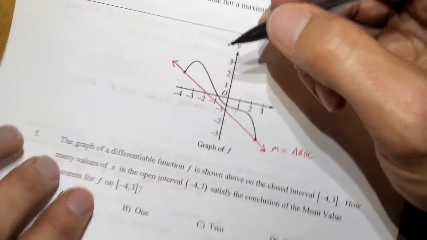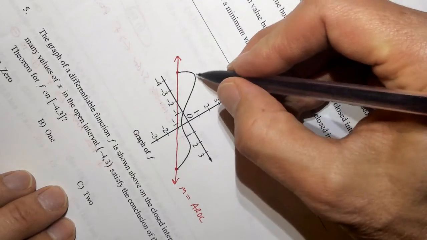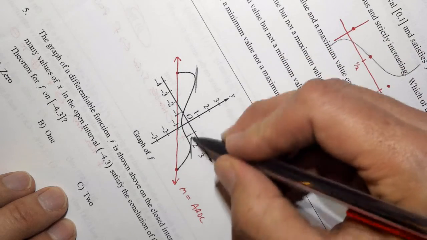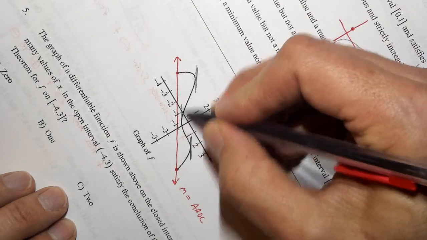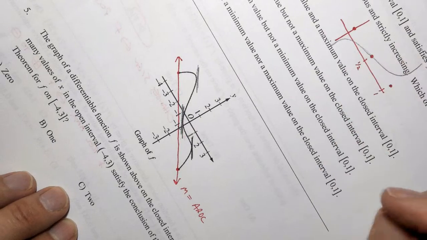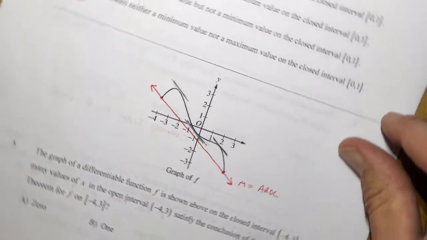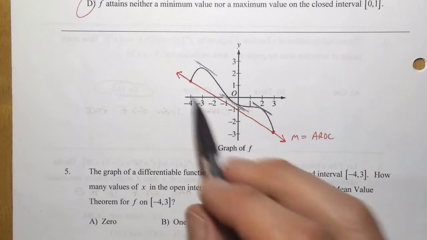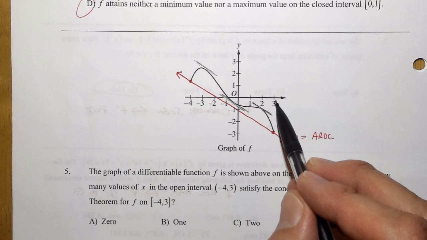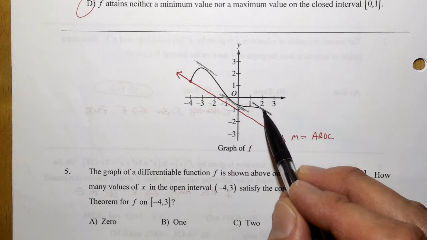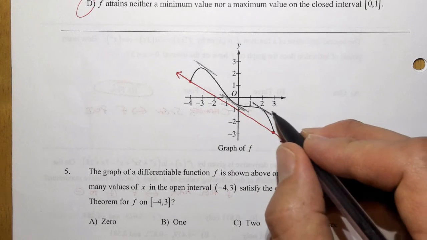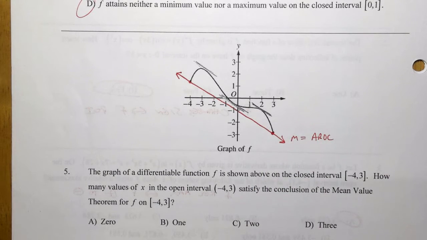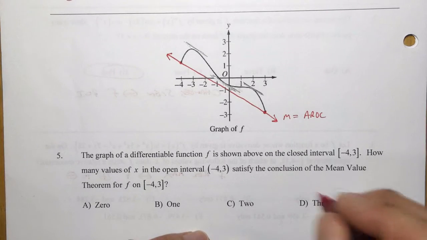Again, I'm going to turn my paper just momentarily. I think we can get a tangent line here, and here, and here. So there are 3 spots. Let me turn this back and give everybody vertigo. There are 3 values of x in between -4 and 3, in which the slope of the tangent line is equal to the slope of the secant line. So our answer will be 3.